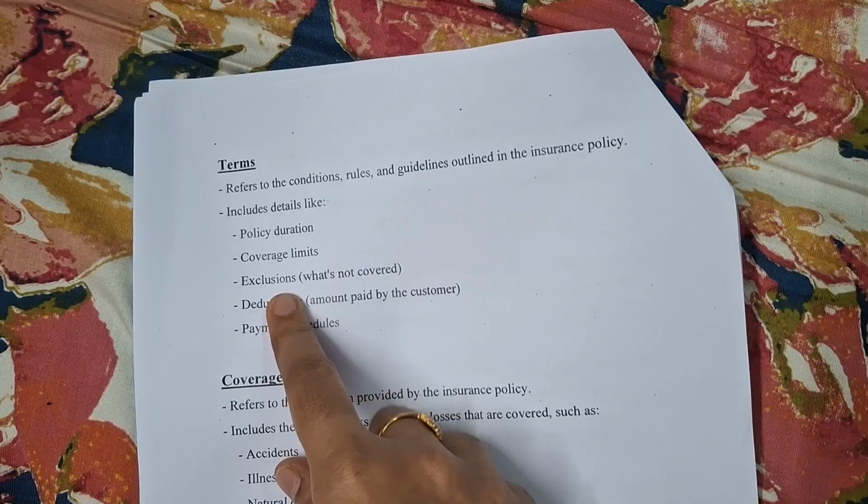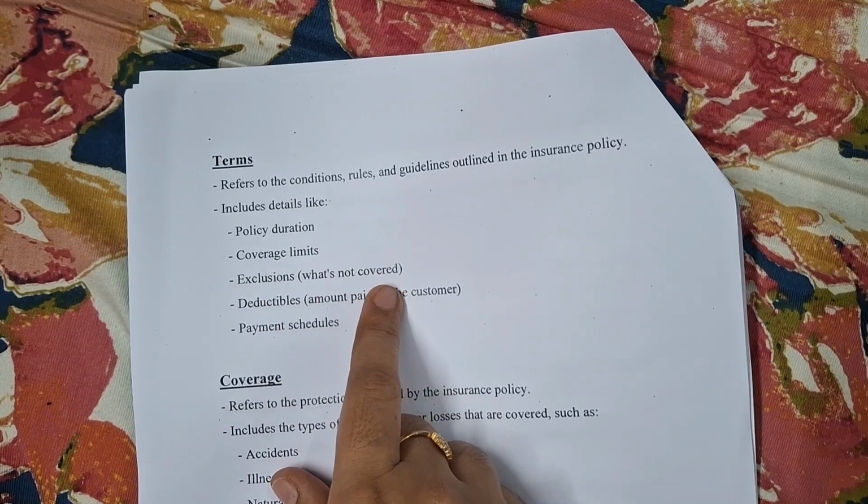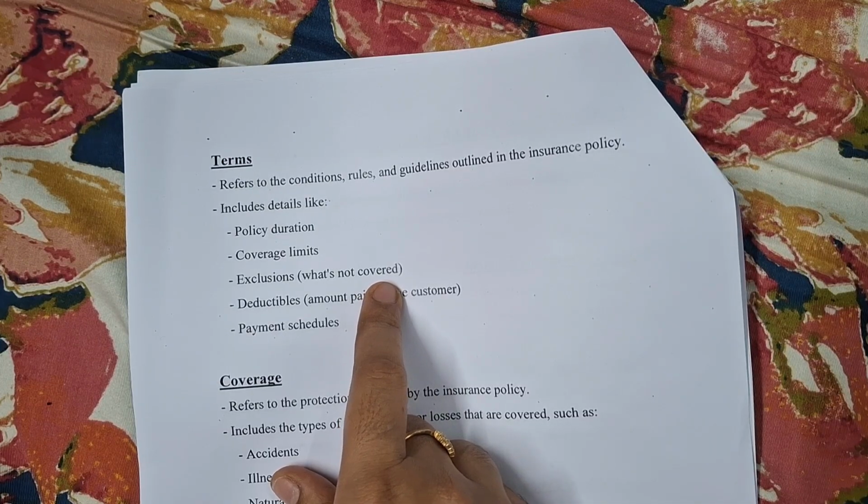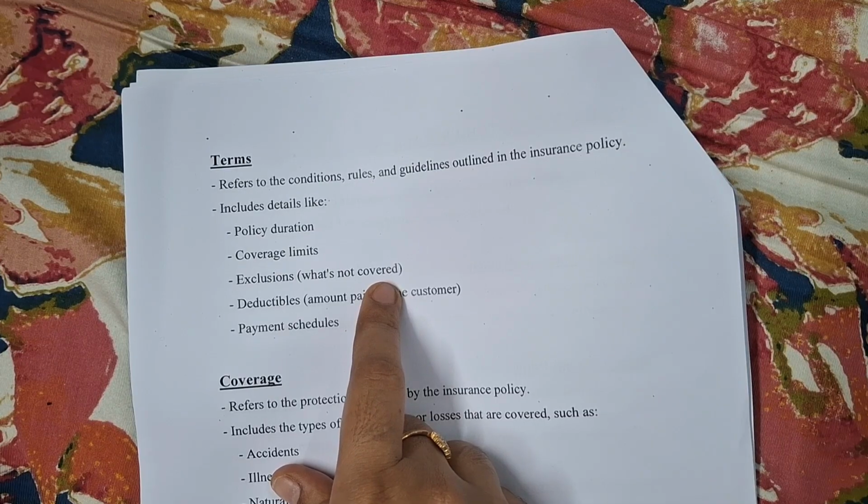Next is exclusions. What is not covered under the policy? So there will be some restrictions. What kind of restrictions will be there? Pre-existing conditions. Now, you already have some medical conditions before purchasing this policy. So that will not be covered.